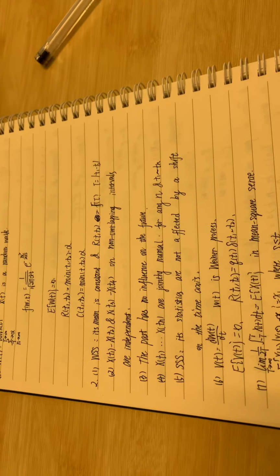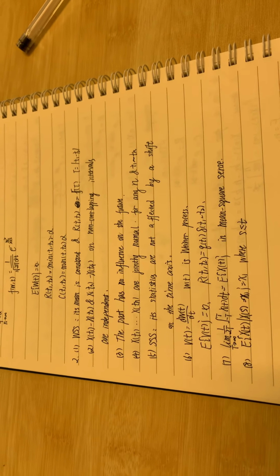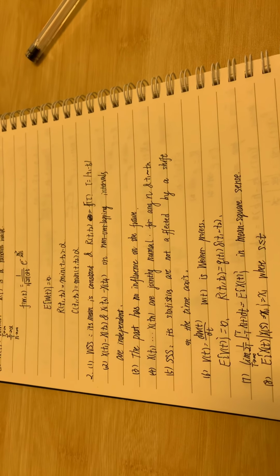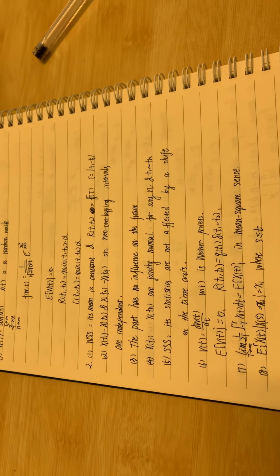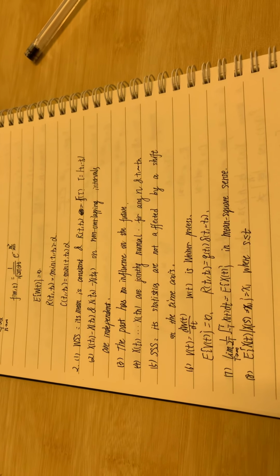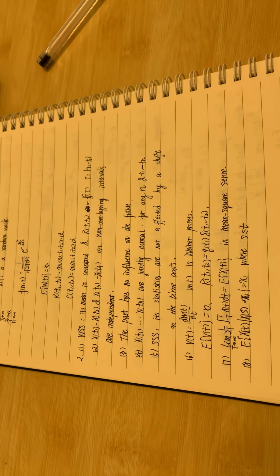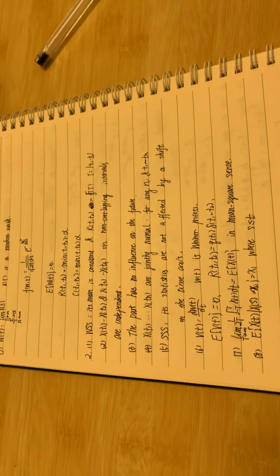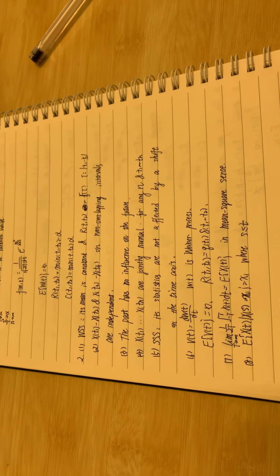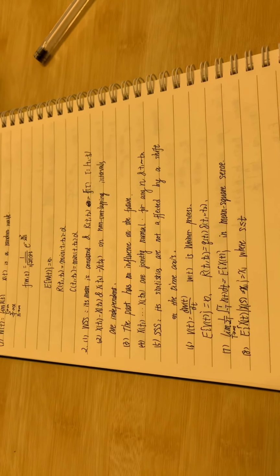And the third is the Markov process. A Markov process is defined as one where the past has no influence on the future if the present is known. And the fourth is the normal process. A normal process means that for any n and t1 to tn, X(t1), X(t2) to X(tn) are jointly normal.